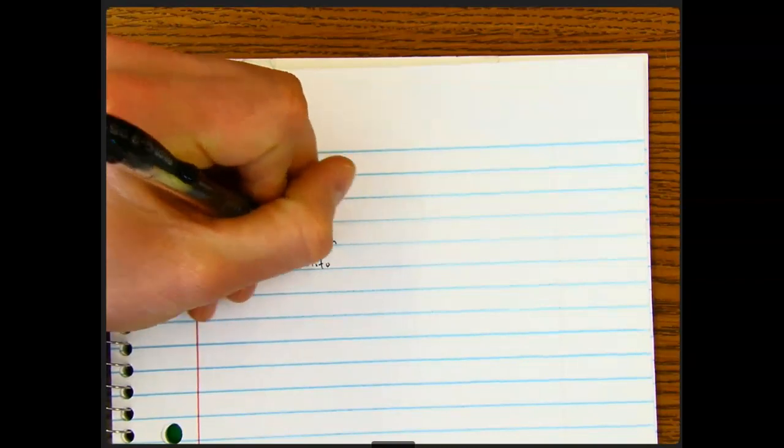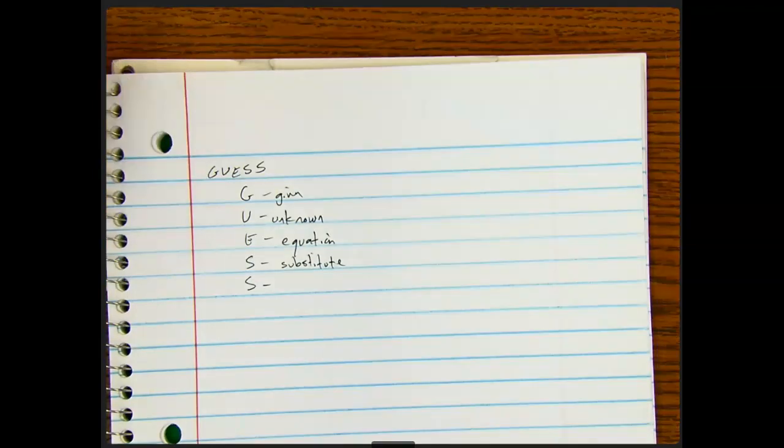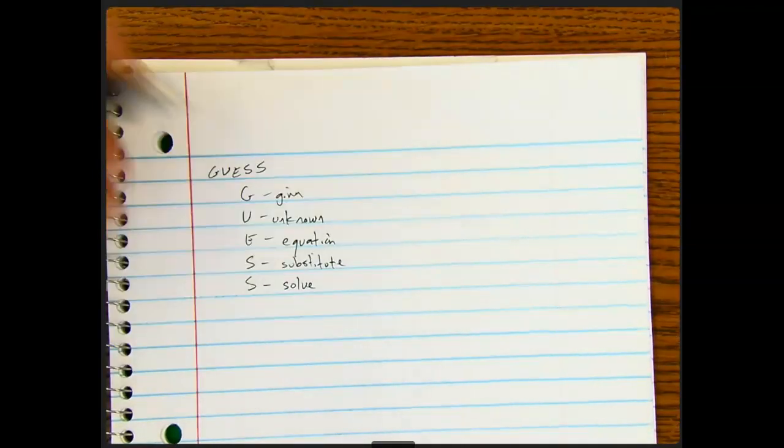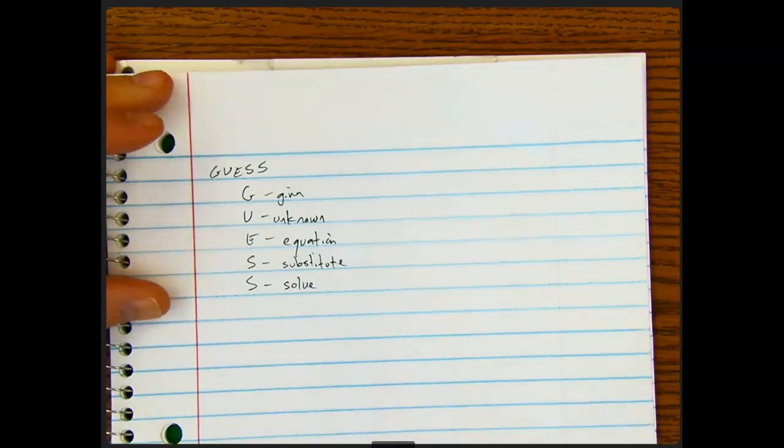First, let me write down some of the numbers that I was given and figure out what my unknowns are. So in this acronym GUESS, G stands for given, U stands for unknown, E stands for equation, S stands for substitute, and the other S stands for solve. These are steps that I like to follow anytime I'm given a problem.